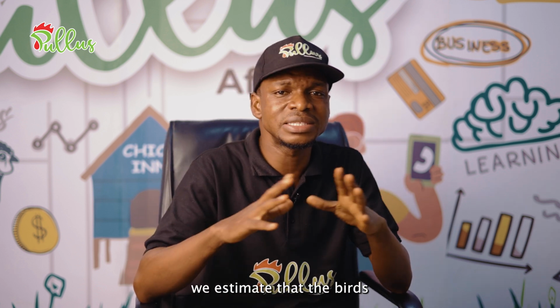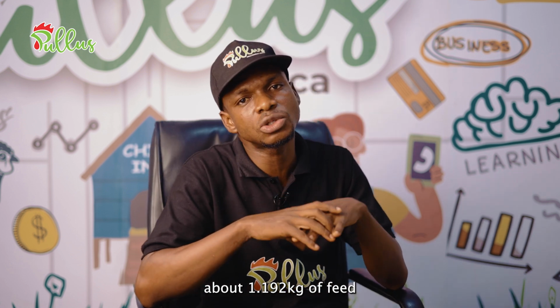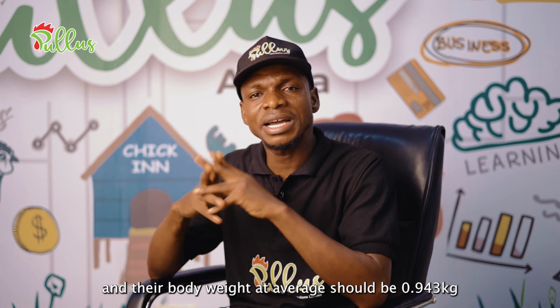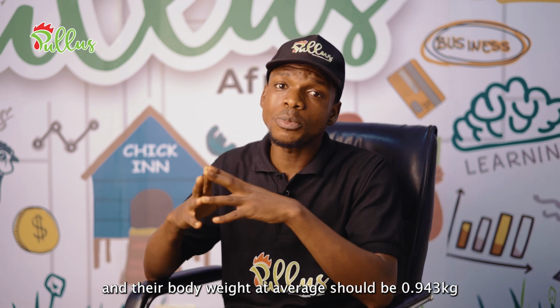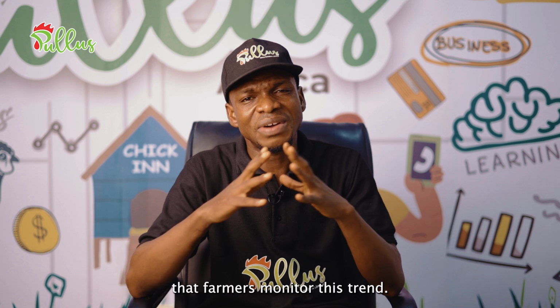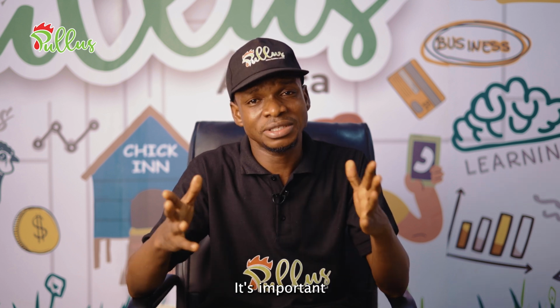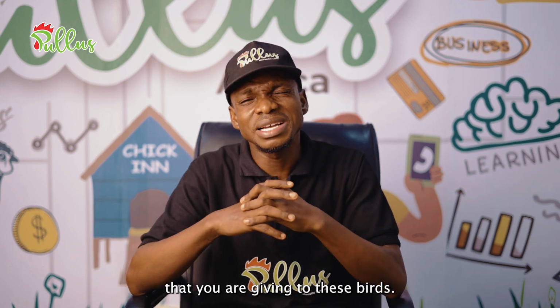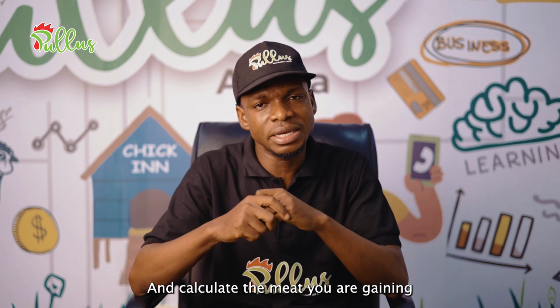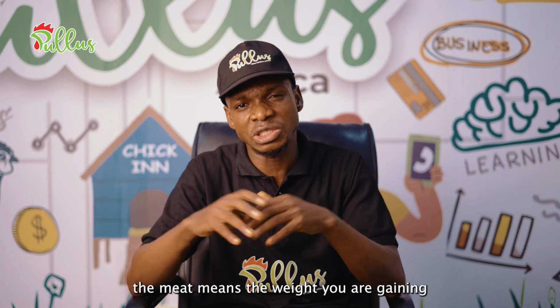At the third week, we estimate that the bird should have consumed about 1.192 kg of feed, and their average body weight should be 0.943 kg. It's very important that farmers monitor this trend. It's important that a farmer has a scale so that at each point in time you calculate the feed that you are giving to the birds and the meat that you are gaining. The meat means what? The weight that you are gaining.